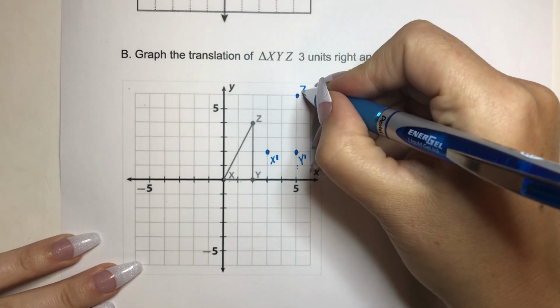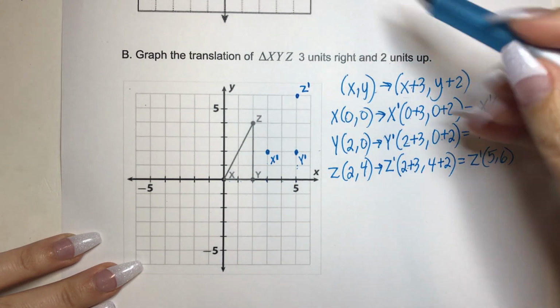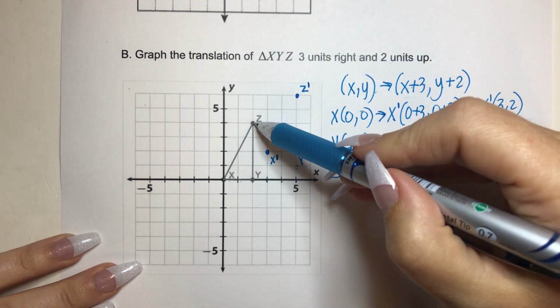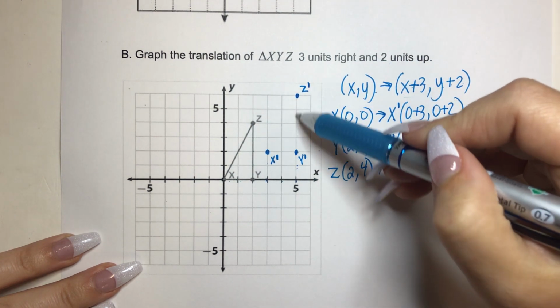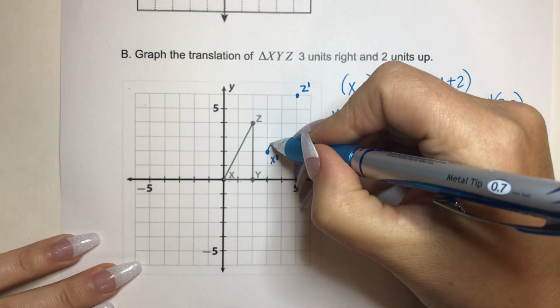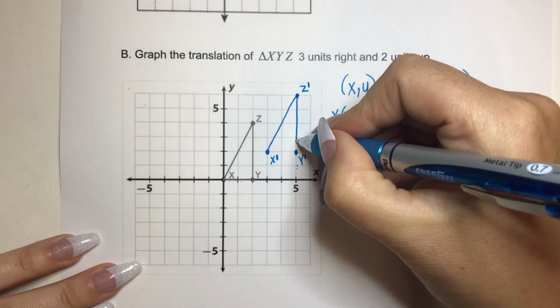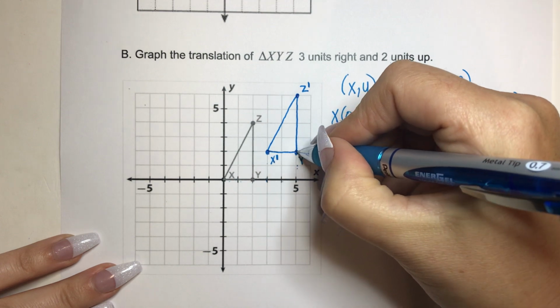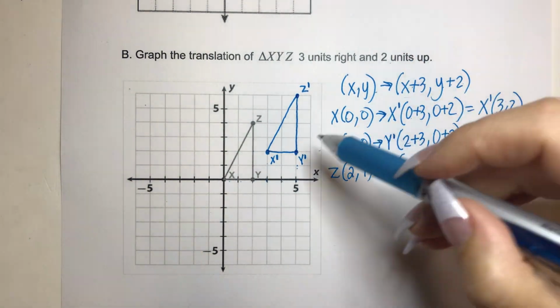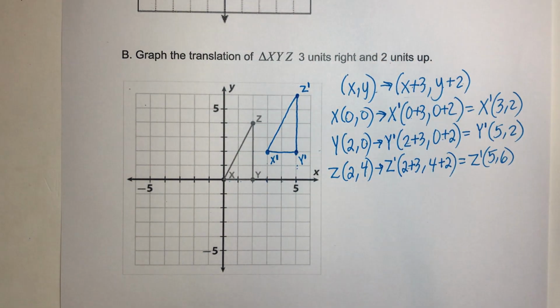This is Z prime. And let's see, 3 units to the right, 1, 2, 3, up 2. Perfect. So there we have our triangle. This is what we started with, and then this right here is what we're ending with, and this is called our image. So if you showed all your work and then you graphed it properly, wonderful job, and I will see you in a little bit for example 2.